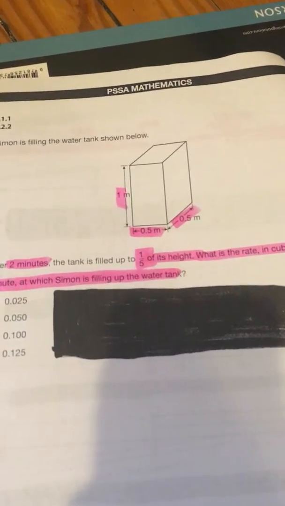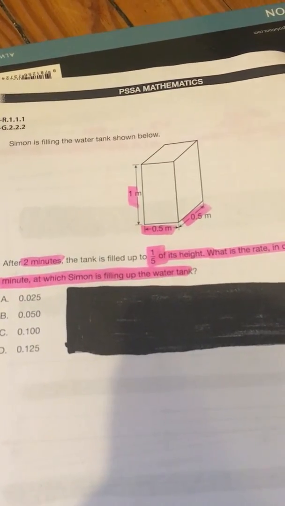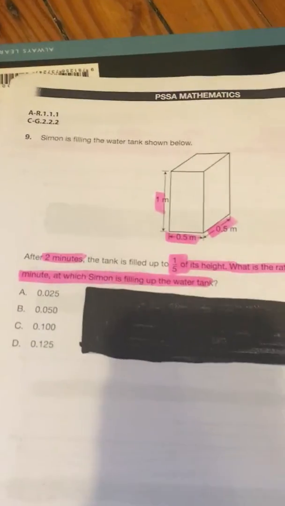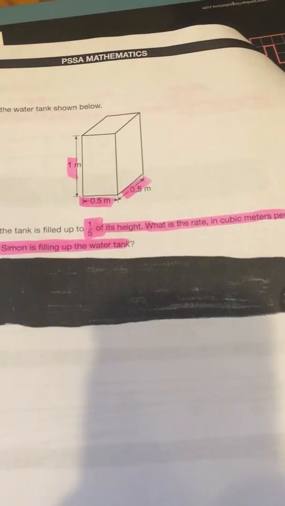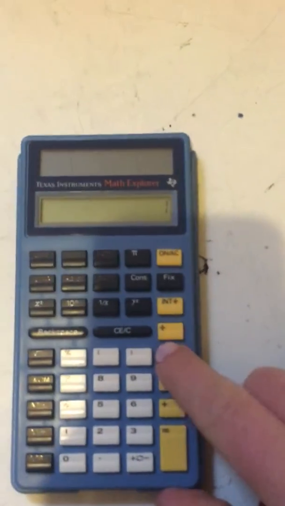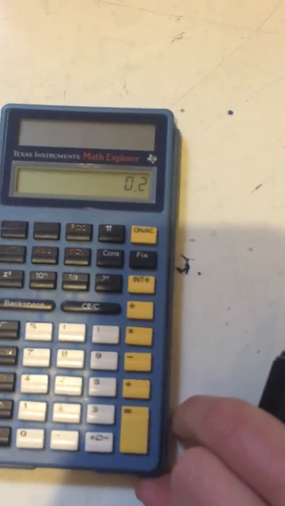I'm going to reread the question one more time just so I can get all of this information in my head. It says, after 2 minutes, the tank is filled up to 1/5 of its height. What is the rate in cubic meters per minute in which Simon is filling up the water tank? So the first thing I want to do is find out what is 1/5 of our tank's height. We know that our height is 1 meter times 1/5, and I can put that right into my calculator: 1 times 0.2. 0.2 is the same thing as 1/5.